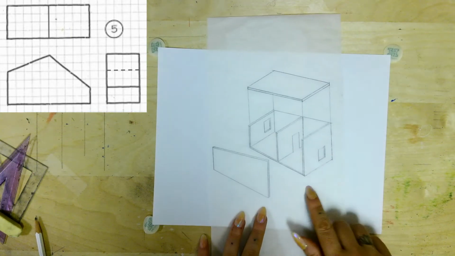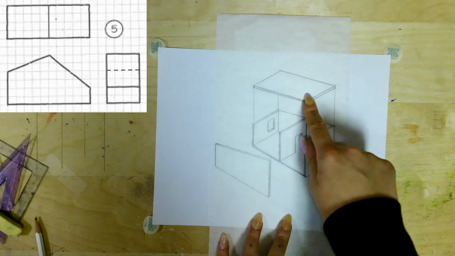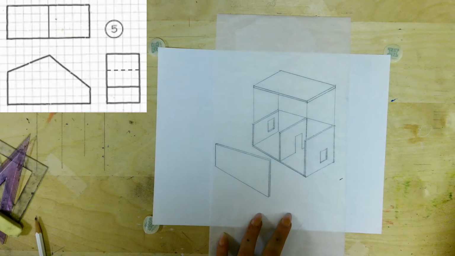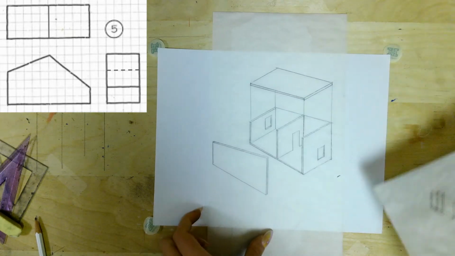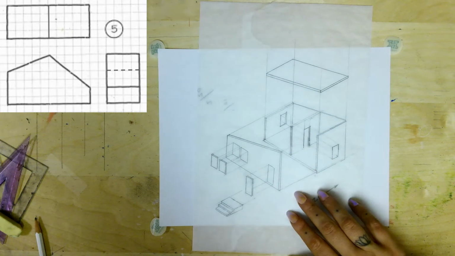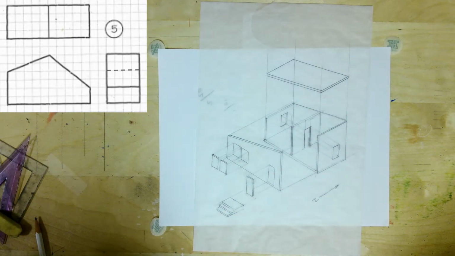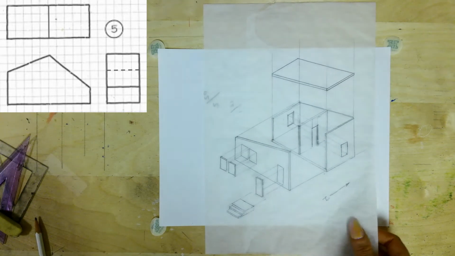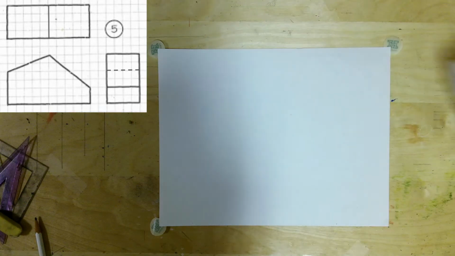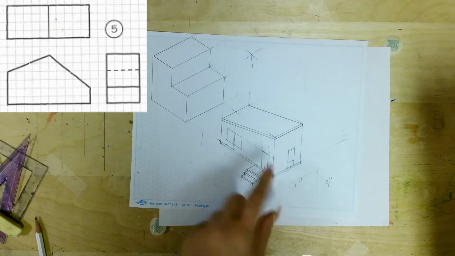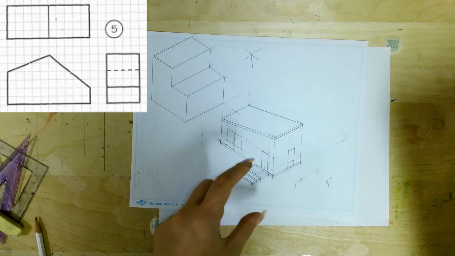If I needed to show how a roof is sitting on top of the building and how the walls insert into it, and then even break it down further into how the windows and the doors are getting inserted into it, I always start these exploded isometrics as just one cohesive three-dimensional building.